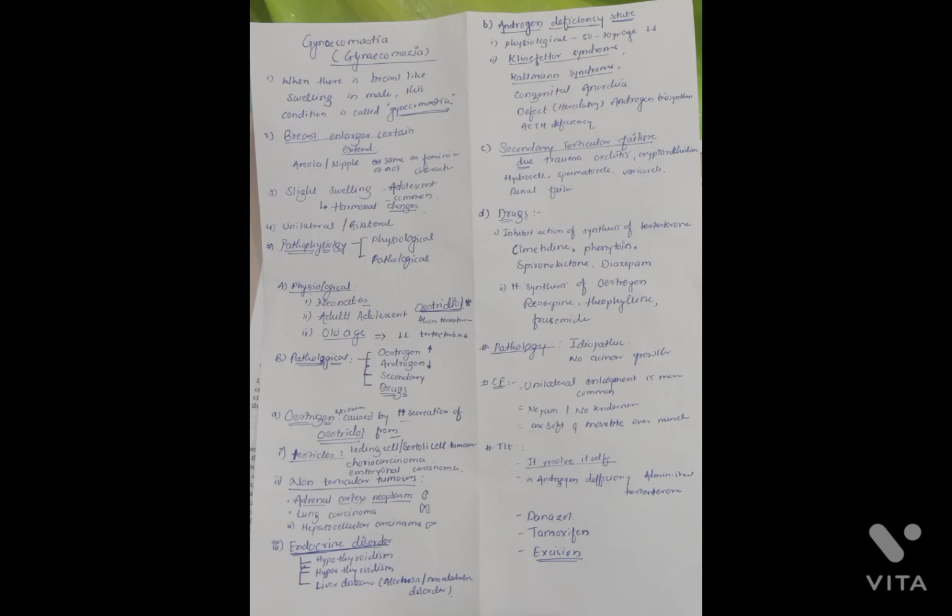Now, second condition, androgen deficiency state. Physiologically, we see in 50 to 70 years there is a physiological deficiency in androgens, and other conditions are Klinefelter syndrome, Kallmann syndrome, congenital anorchia, defect in androgen biosynthesis, and ACTH deficiency.